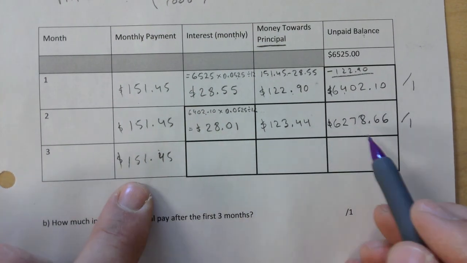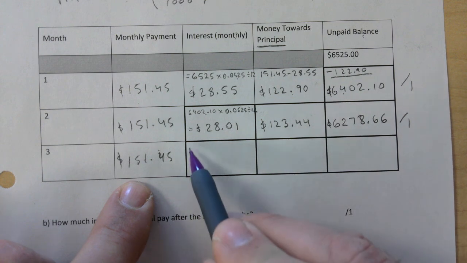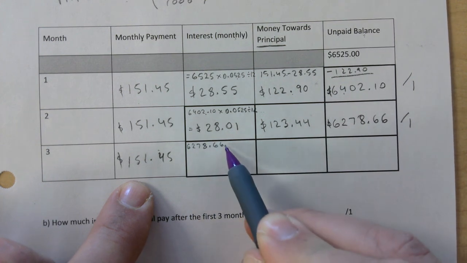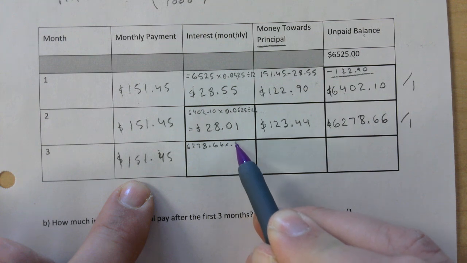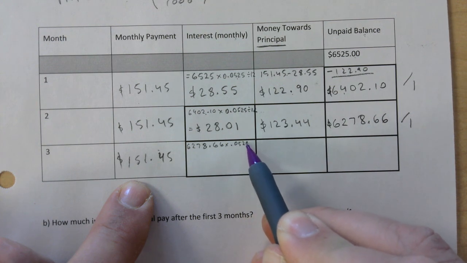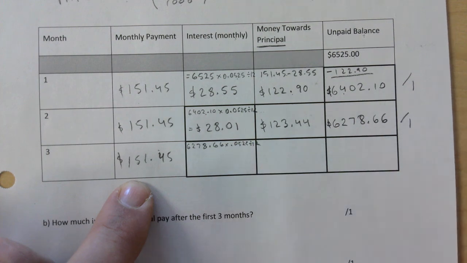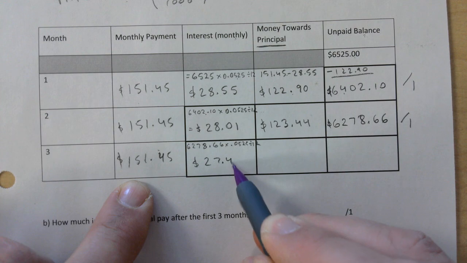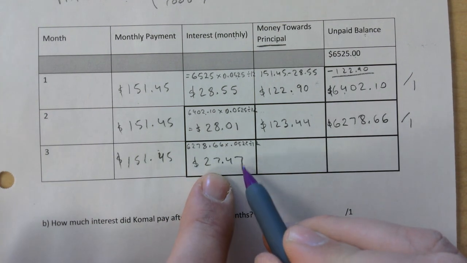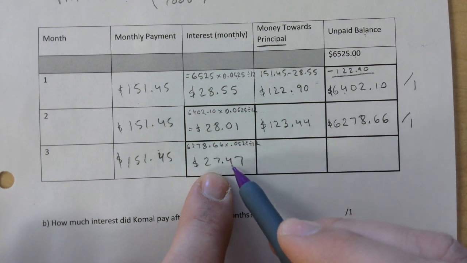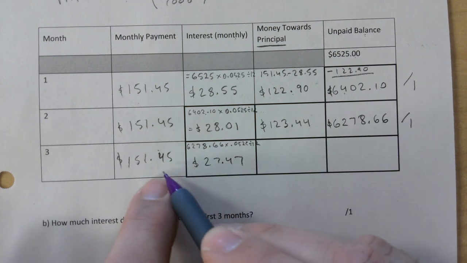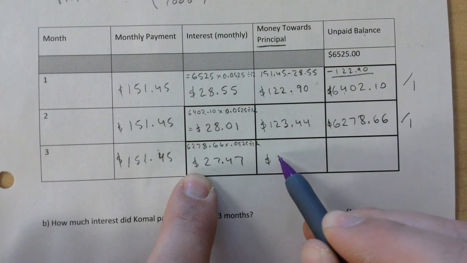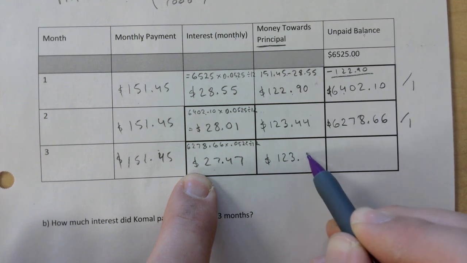And then one more line. I'm using this now to find my interest, so that I'm going to write down. Okay. And it's still 0.0525 divided by 12. And that gives you 27.47, right? Because this should slowly go down, right? The interest paid every month. And subtracting these two, you get 123.98.